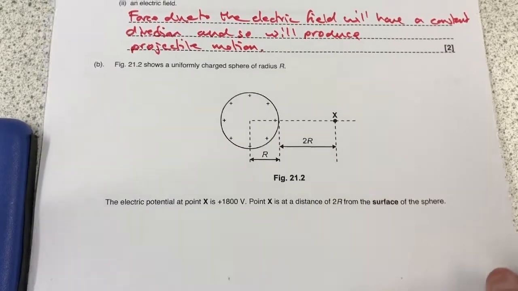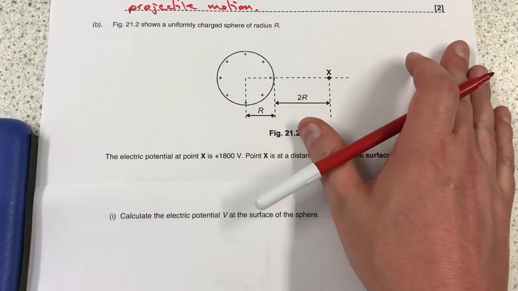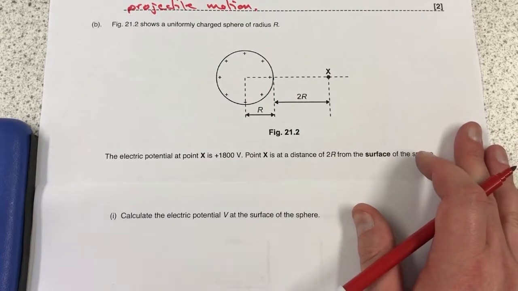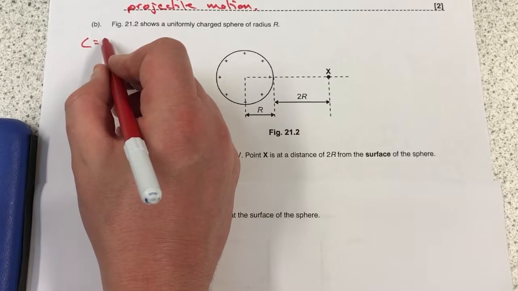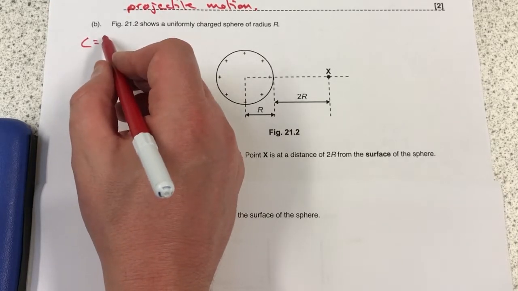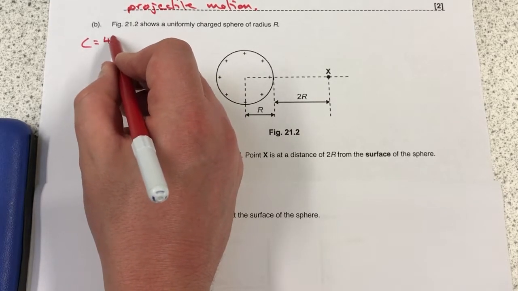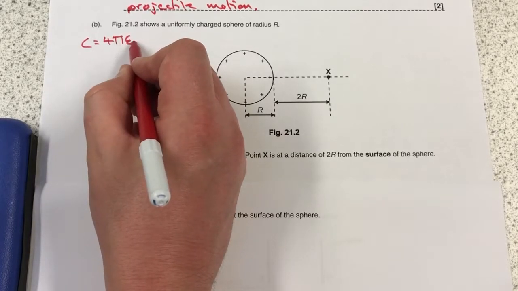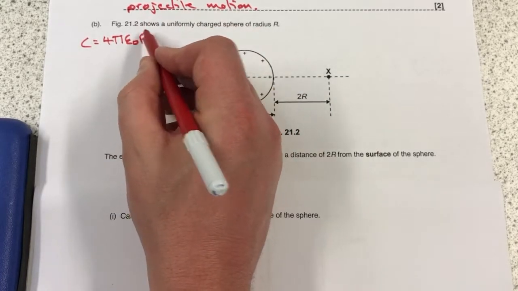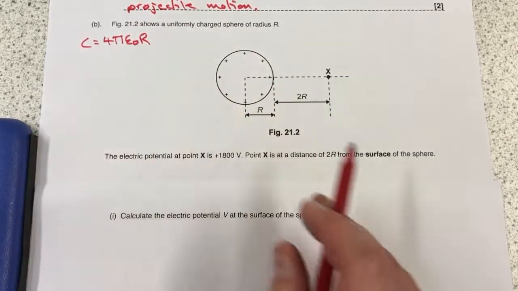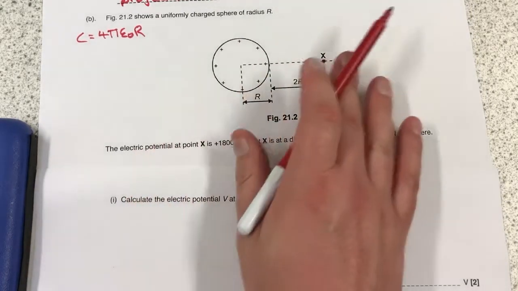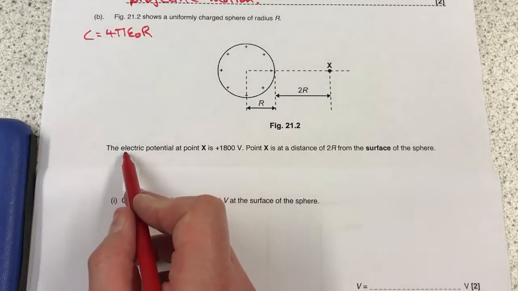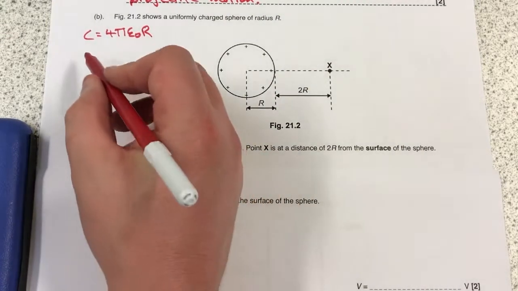Part B. Again, we have a uniformly charged sphere. So a couple of things that I'll be writing down would be the capacitance of that charged sphere would be 4 pi epsilon naught capital R, where capital R is the radius of the actual sphere itself. The question starts gibbering on about electric potential at point X, blah de blah.